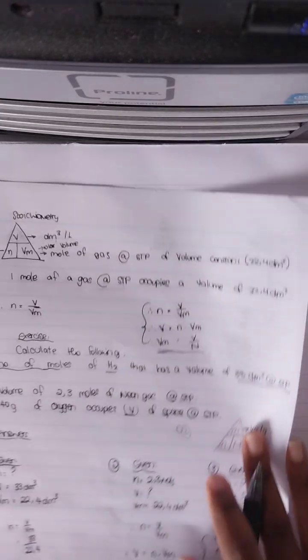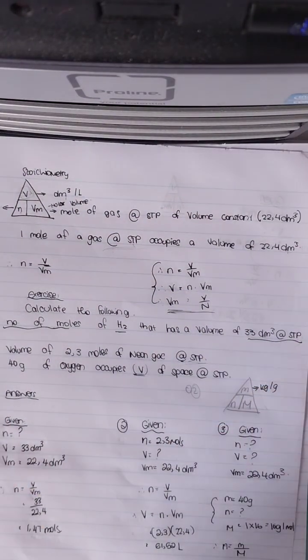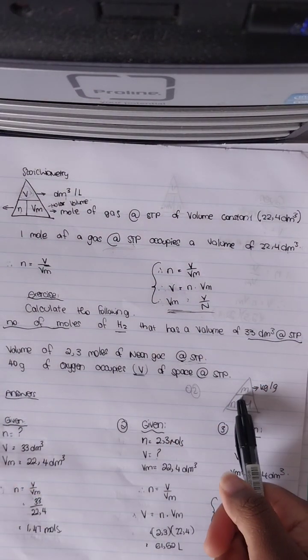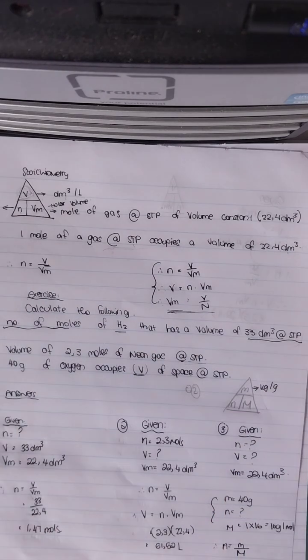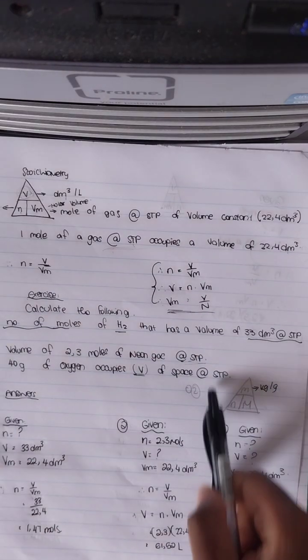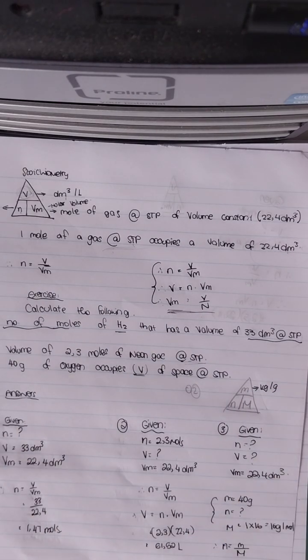We had to use two triangles. Why? Because remember, they say 40 grams, which means we're using the second triangle, which is our molar mass, our mass, and our number of moles. This is our second triangle that I spoke about a few videos ago.